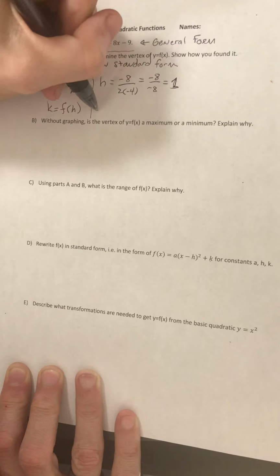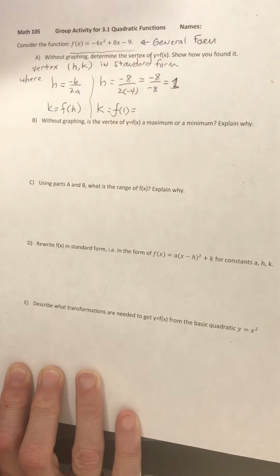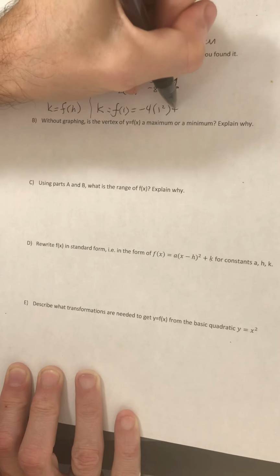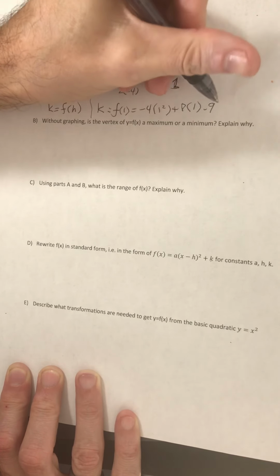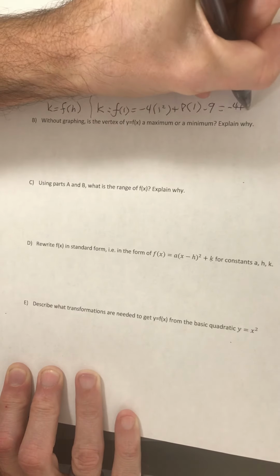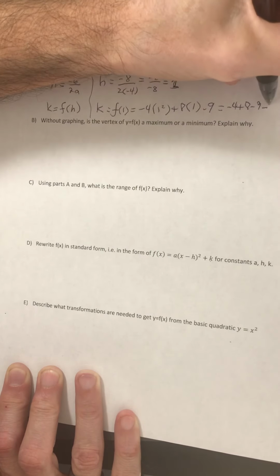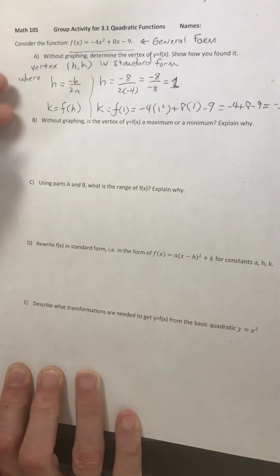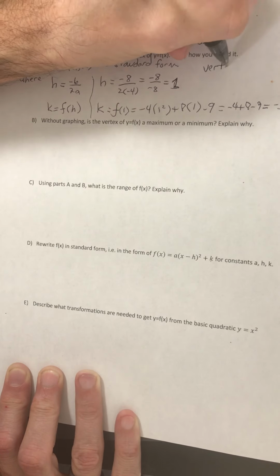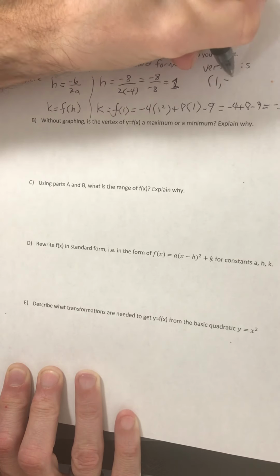And now k is what happens when I plug in 1. And so that's -4 times 1² plus 8 times 1 minus 9. So that's -4 plus 8 minus 9. That's positive 4, that's -5. So I'll write it up here. The vertex is the point (1, -5).